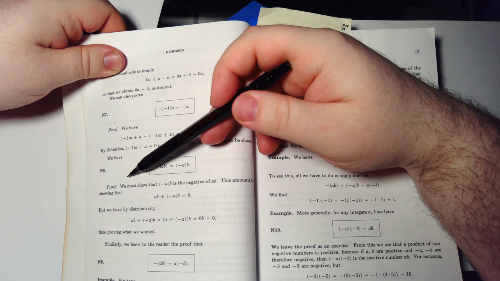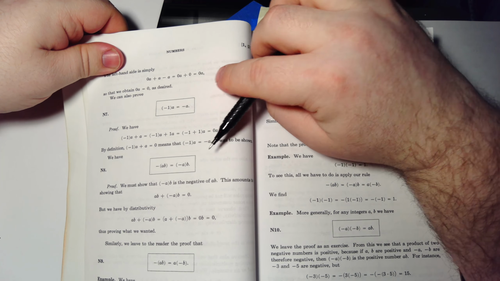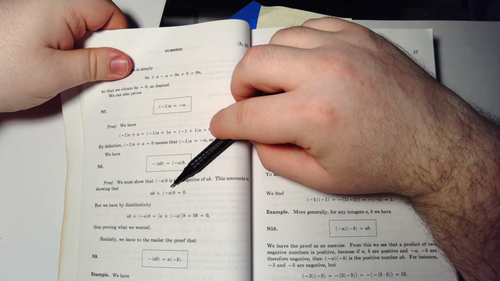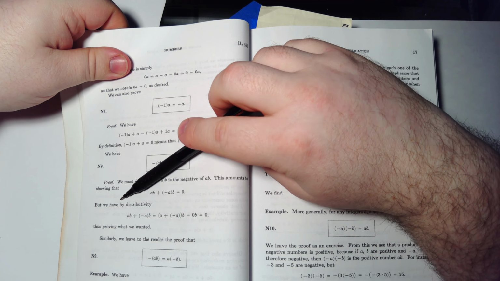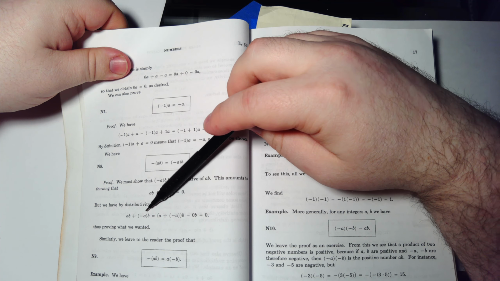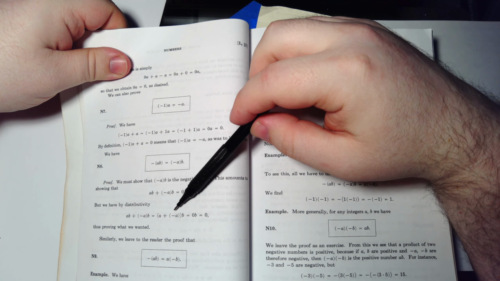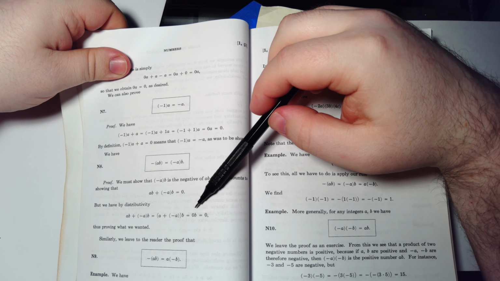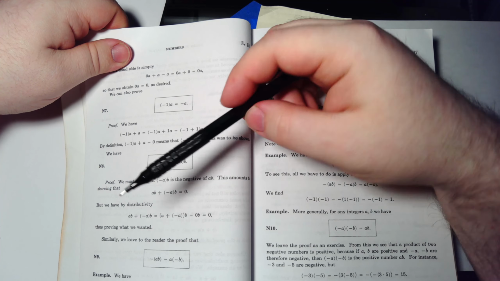Now we have proof. We must show that (-A)B is the negative of AB. This amounts to showing that AB + (-A)B equals 0. But we have, by distributivity, AB + (-A)B equals (A + (-A))B equals 0 times B equals 0. Thus proving what we wanted.